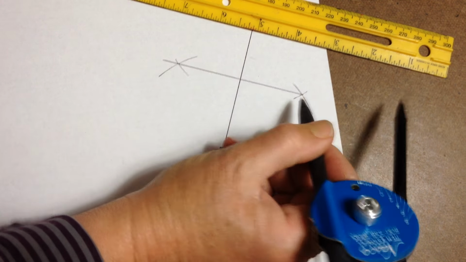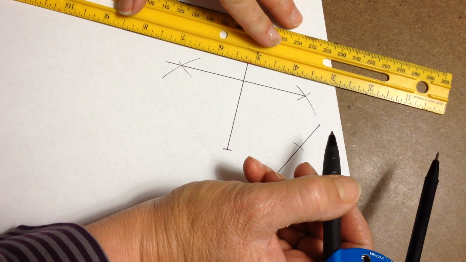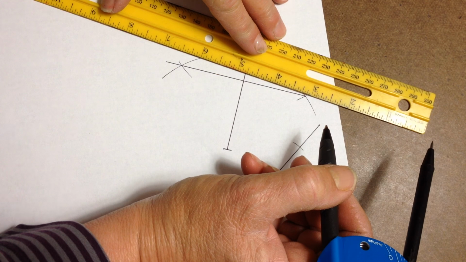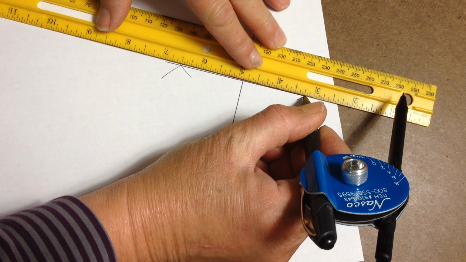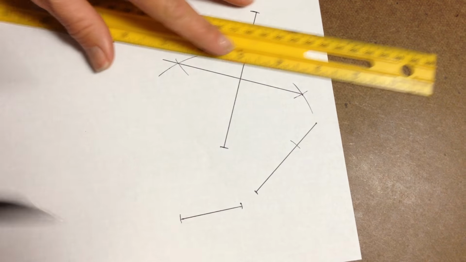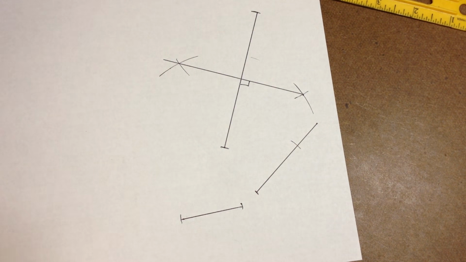Put your pencil tip or pen on first. Bring the ruler up to it, swing your ruler around to it, because this acts like a pivot point, and then you don't have to keep adjusting. So that's perpendicularly bisecting a line.